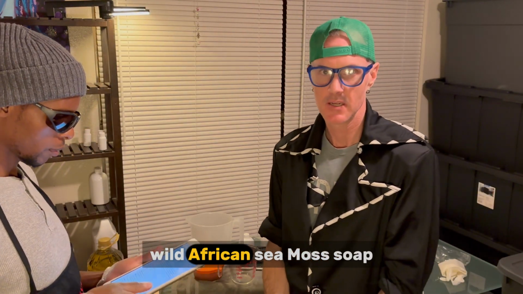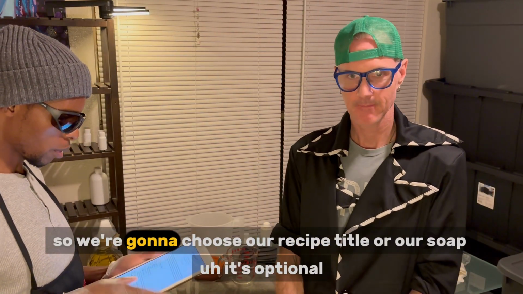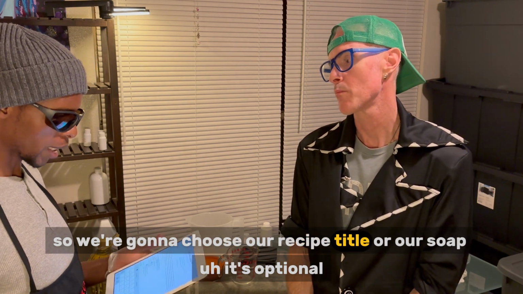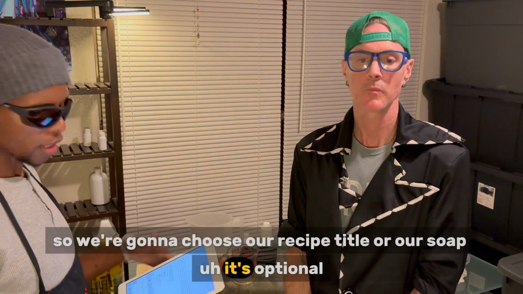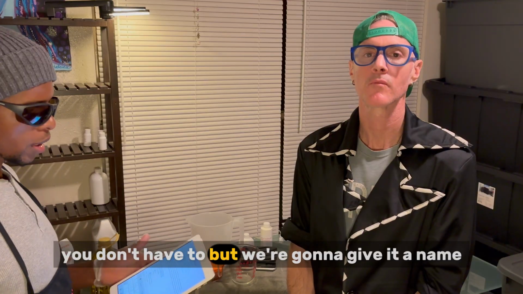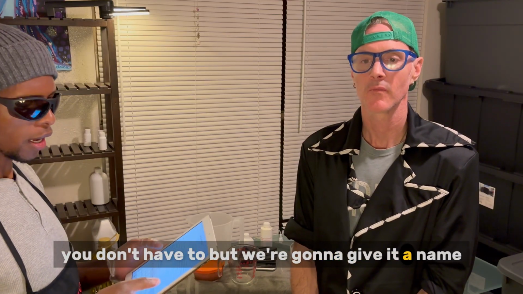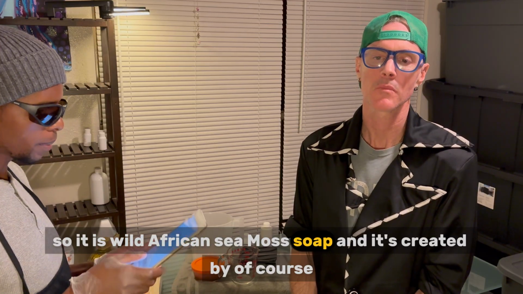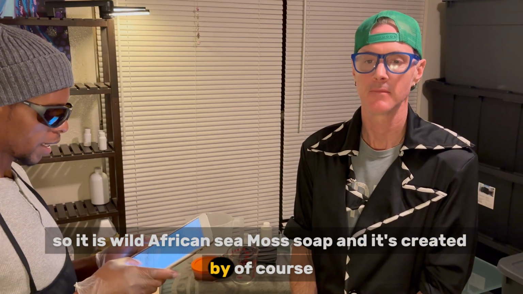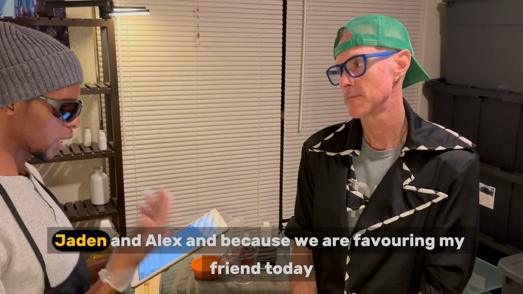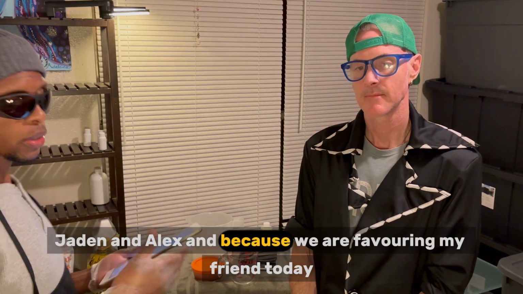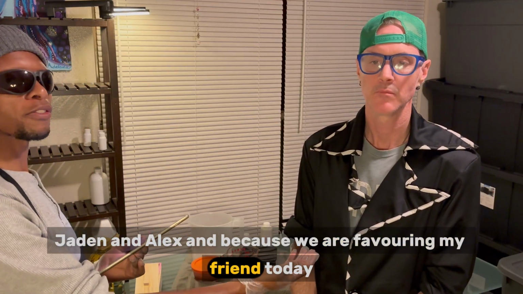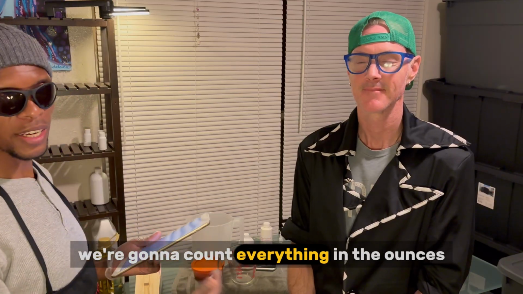Wild African sea moss soap. So we're going to choose our recipe title for our soap. It's optional, you don't have to, but we're going to give it a name. It is Wild African sea moss soap, created by, of course, Jalen and Alex. And because we are favoring my friend today, we're going to count everything in ounces.